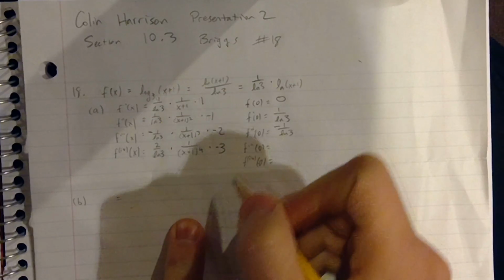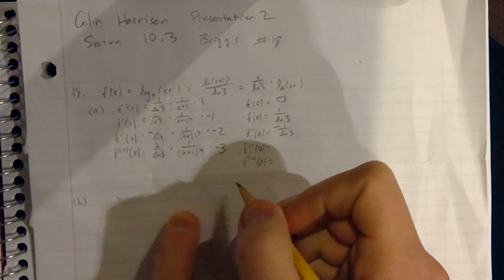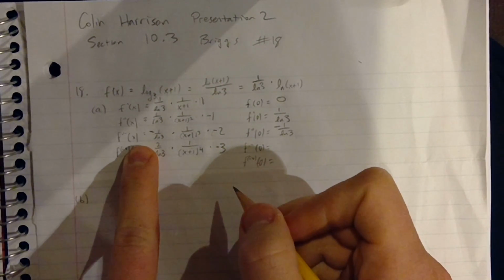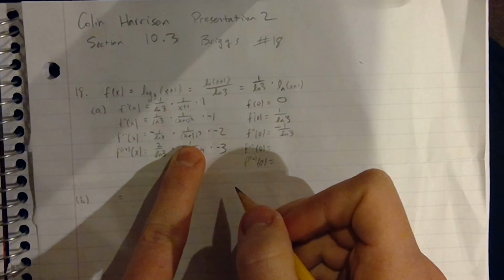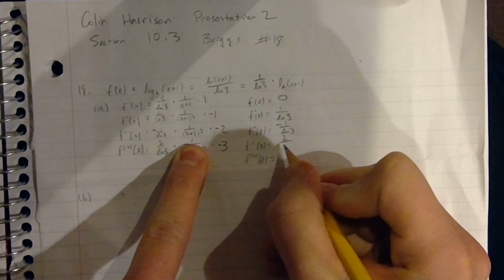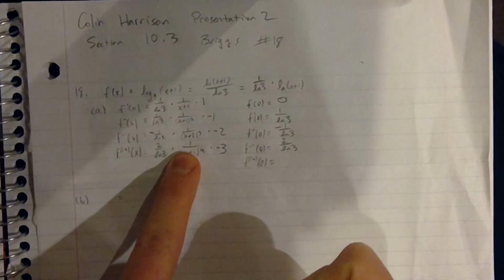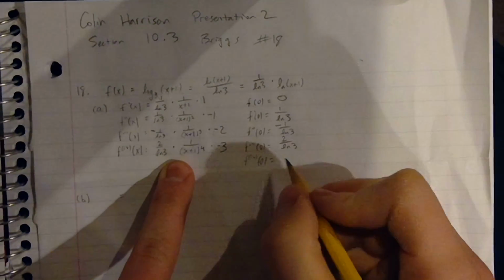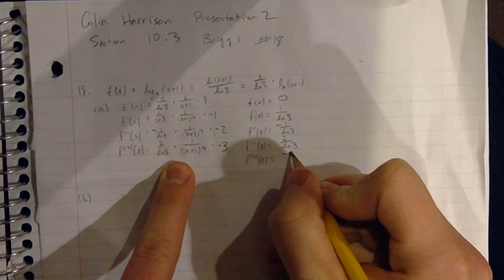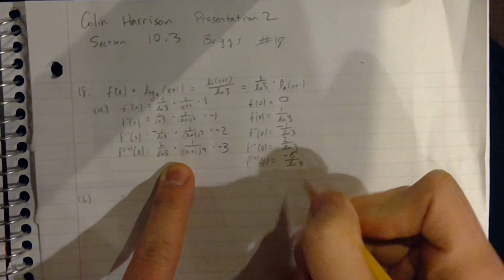And right now I'm starting to suspect that this is going to be an alternating series. F triple prime of 0 is going to give us 2 over ln 3 times 1, so that's a positive 2 over ln 3. And the fourth derivative is going to give us negative 6 over ln 3.